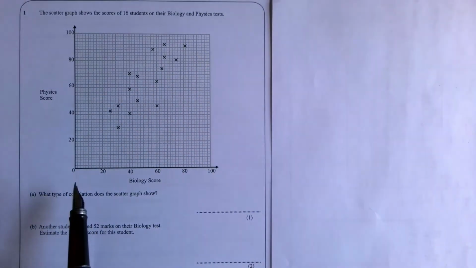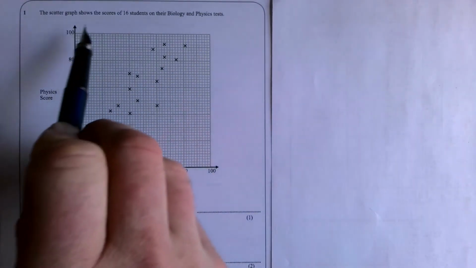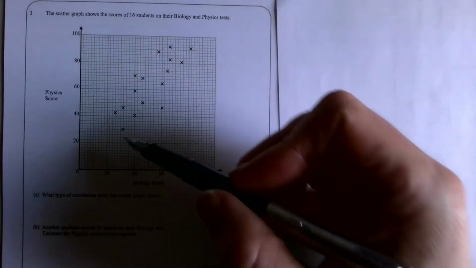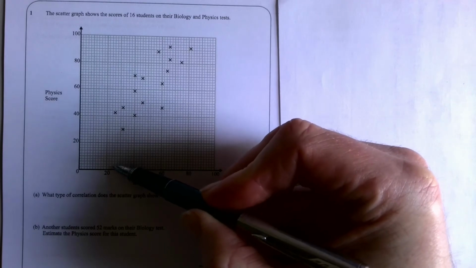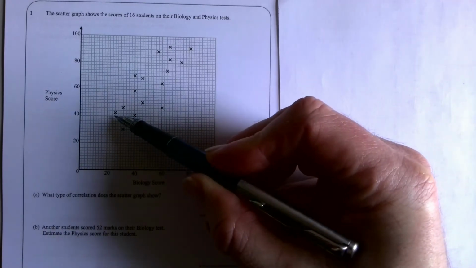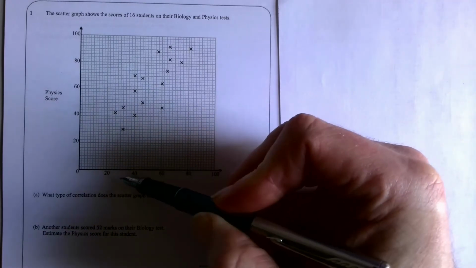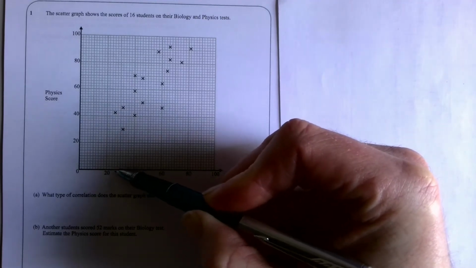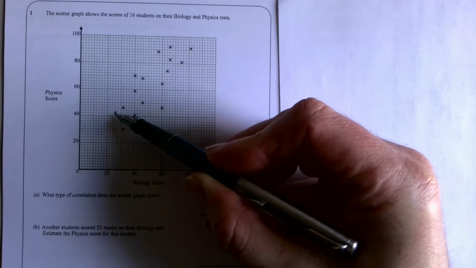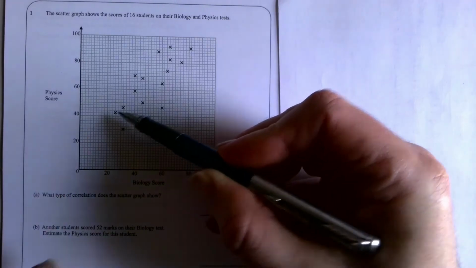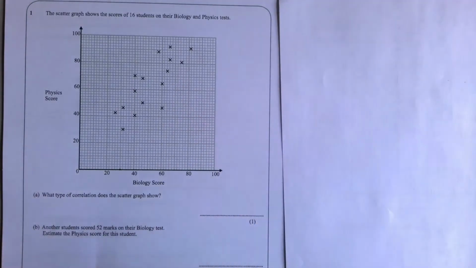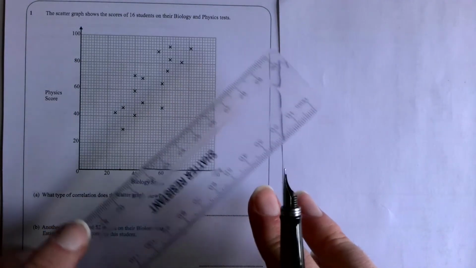That means as the biology scores that these students are getting, so these are the scores that 16 students got, so if I was to take here, that's 20, it's 10 squares, so that's 2 for each square, so that's 26 he must have scored in biology, but scored better, 42, in physics. And generally the people have got better scores in physics and biology for some reason.